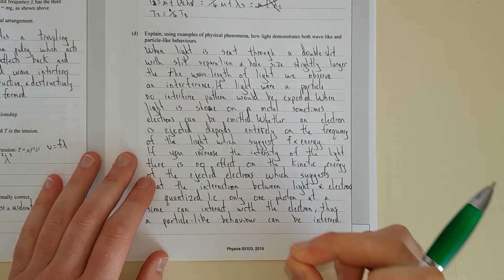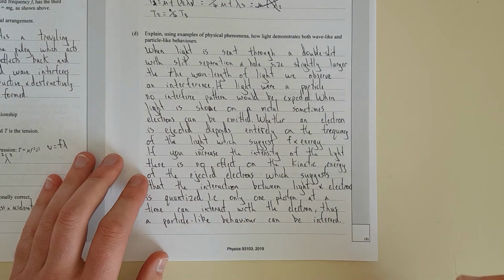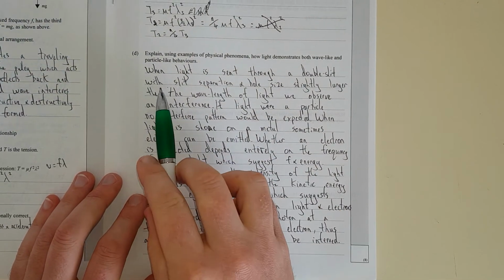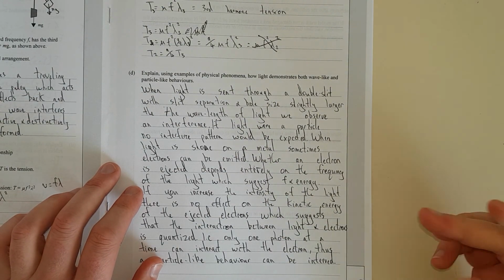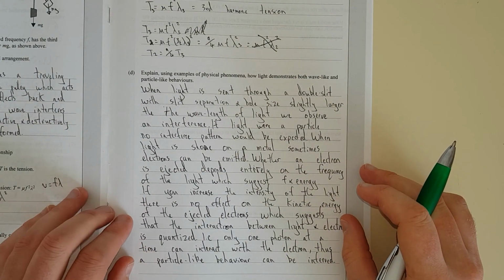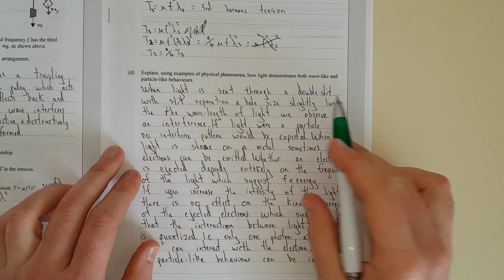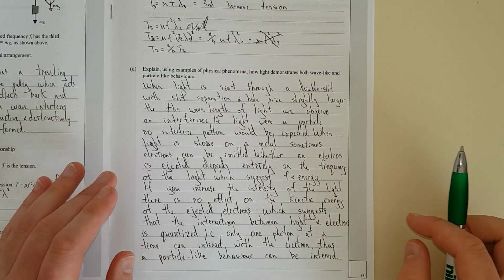Doesn't mean they're a particle. Doesn't mean that at all. It just means they have particle-like behavior. So when you learn this, they're not actually particles, and they're not really actually waves. Later on, if you do uni, you learn about probability amplitudes and stuff like that. And I think that's Feynman's approach. But anyway, hopefully this is semi-clear, and yeah.